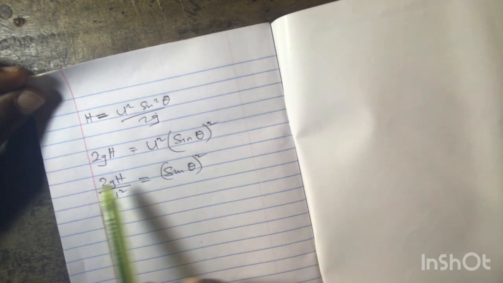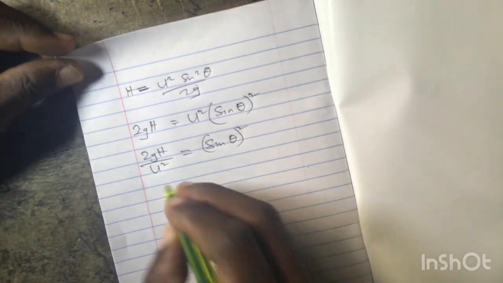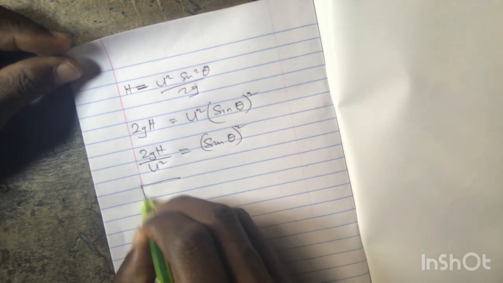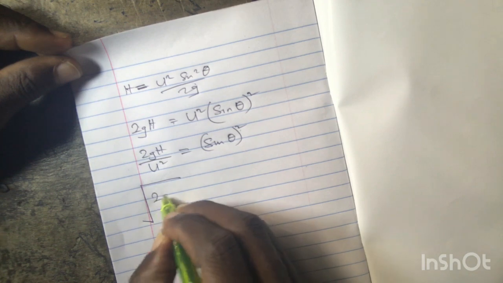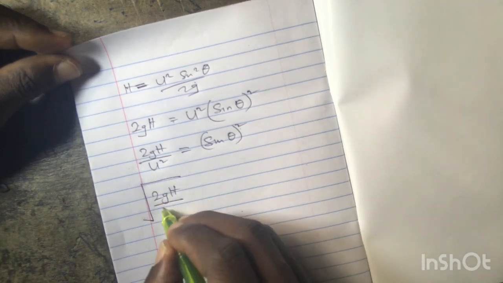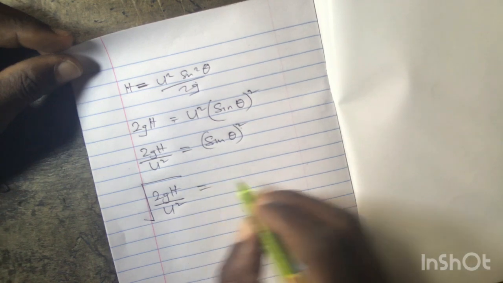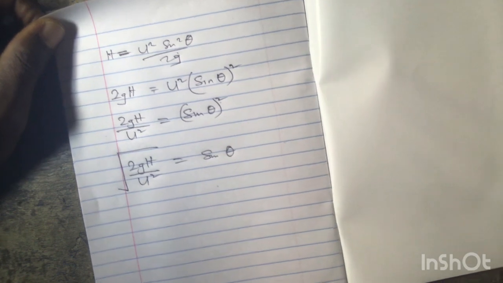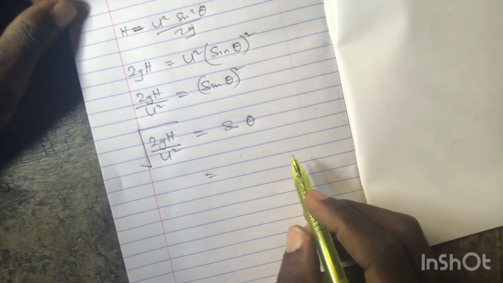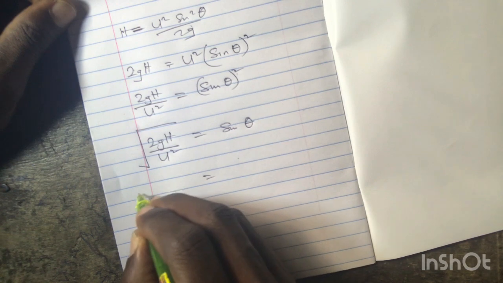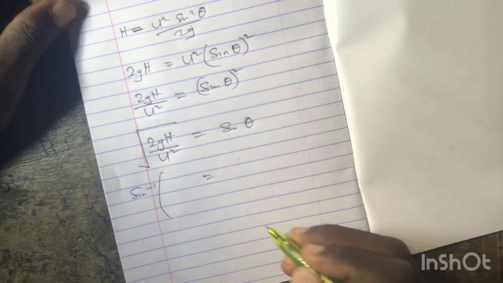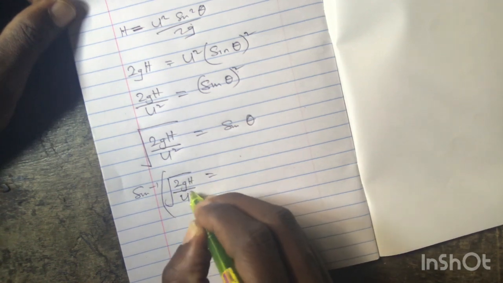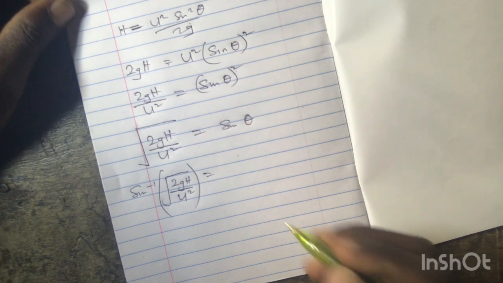Then this square has to go to this other side. Take the square to the other side. When the square comes to the other side, crossing this magic bridge, it becomes square root of 2gh all over u square, equal to sine theta. Remember, we are looking for theta alone. So take the arc sine of this other side. You have arc sine of all of this, 2gh over u square, equals theta.